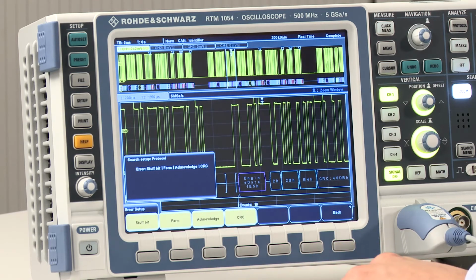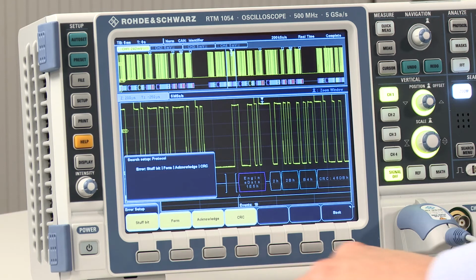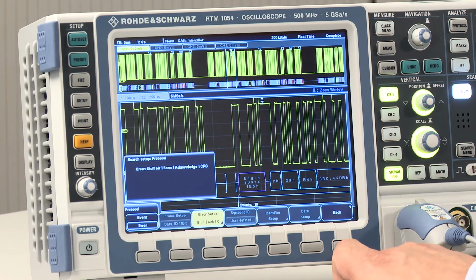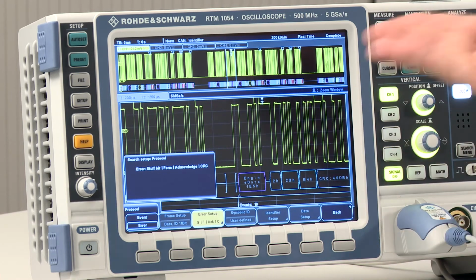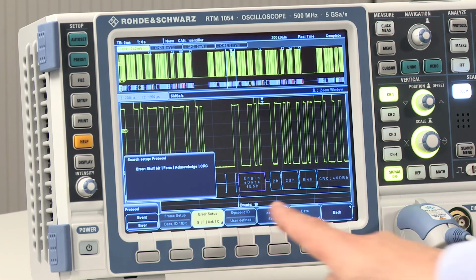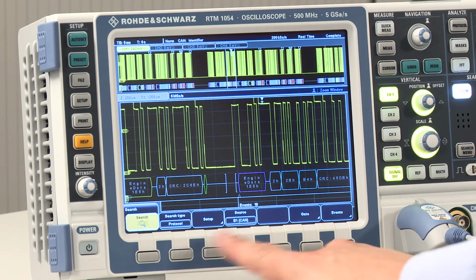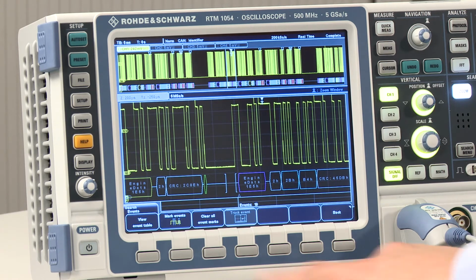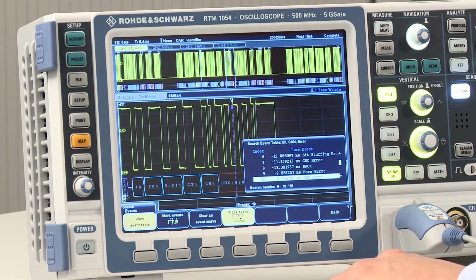I'm going to go into the error setup and select CRC, acknowledge, form and stuff bits. If I go backwards, already in the display I can see that the scope has analyzed the waveform, and I can see that there are 19 error events already shown. So I go back to the event menu. I want to view an event table, and I'm going to select track event.